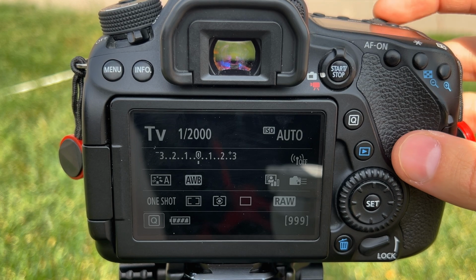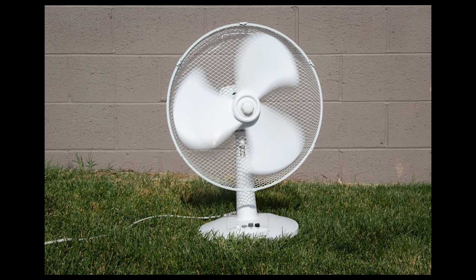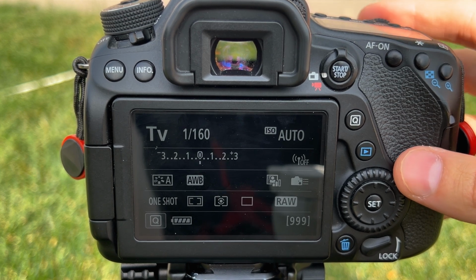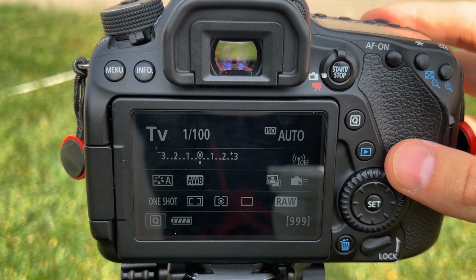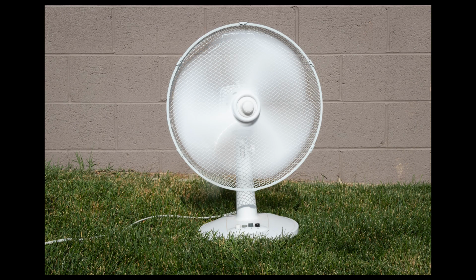Okay, now we're going to lower it to 1/500th of a second. Now you can see that there's a little more motion blur being captured as we're using a slightly slower shutter speed. Now let's look at it at 1/100th of a second. Here you can see that it's totally blurred and we've captured the motion of the fan.